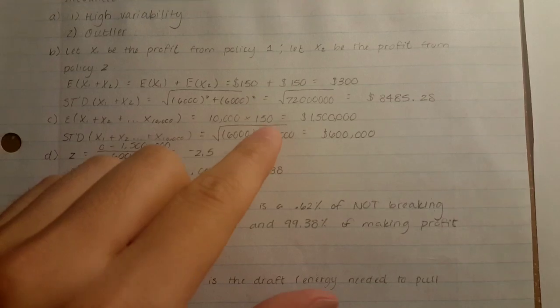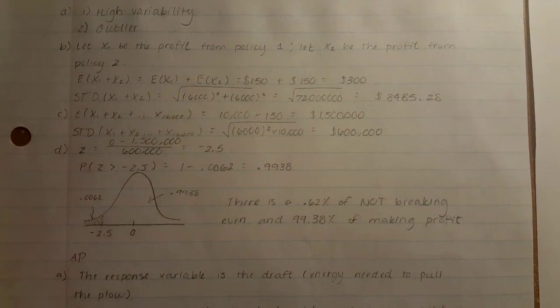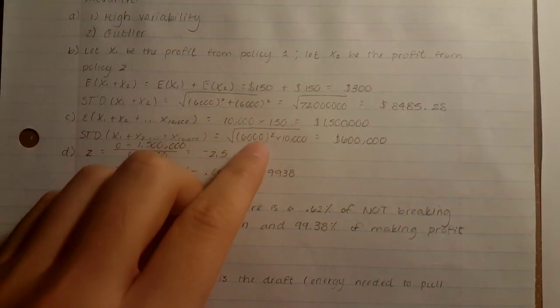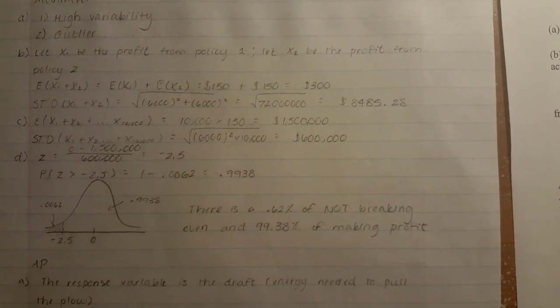Well, I didn't want to write down 6,000 squared 10,000 times, so I just multiplied it. I'm sorry, I'm lazy. What can I do? So the standard deviation would be $600,000.